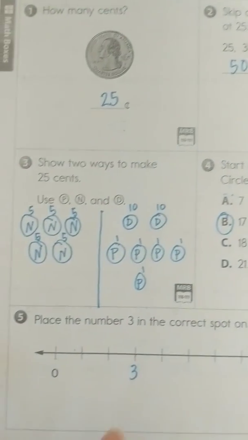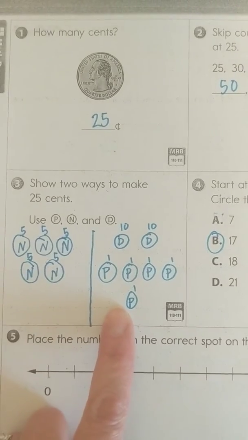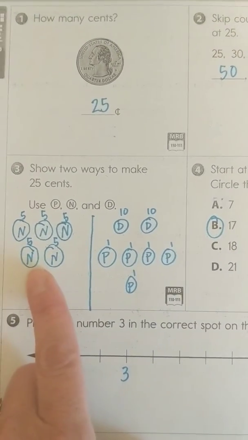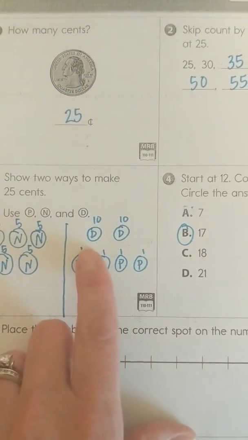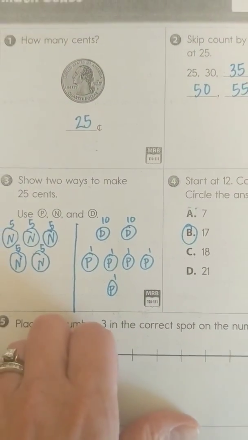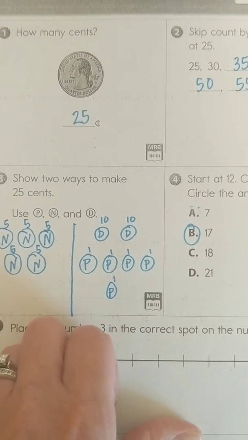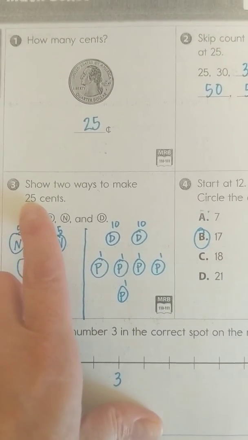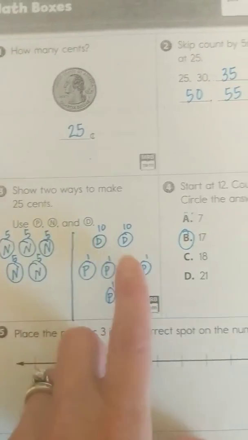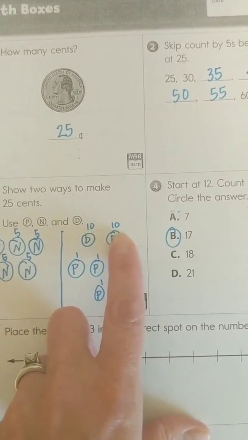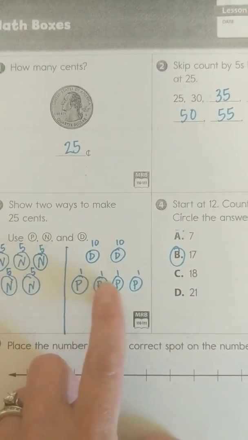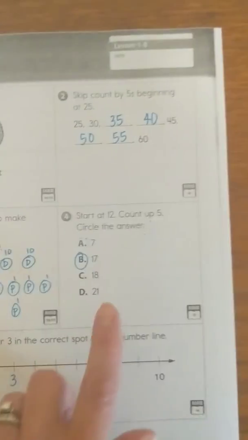Now, remember I said your answer might be a little different on this one because there are several different ways to make 25. Now, we did it all with nickels together the first time. So what I did is, if you remember, I always said that one way you can always make coins is to think of it as tens and ones. So in 25, I can see that I have 2 tens and 5 ones. So I did that with 2 dimes, so 10, 20, and then 5 pennies, 21, 22, 23, 24, 25.